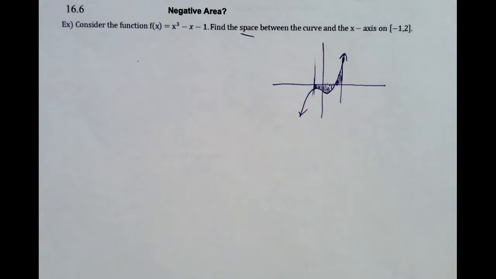So I need some values here. The main value is where it crosses the x-axis. Now, I might be able to solve it using algebra, but it doesn't look like I can do that. Can I factor this?